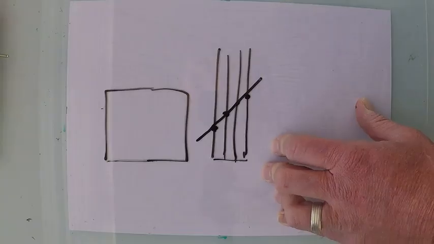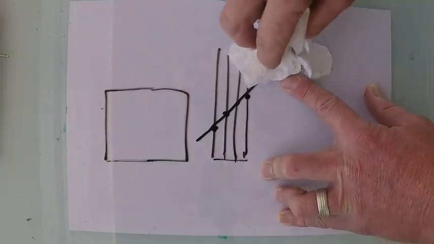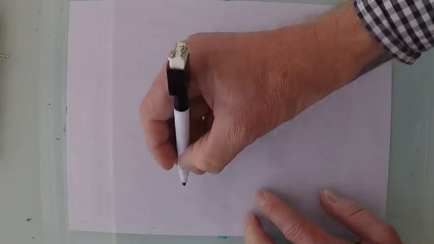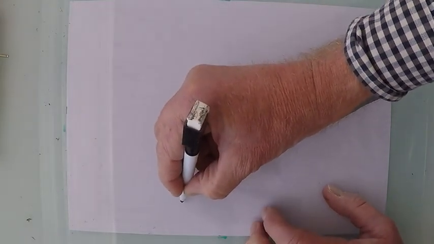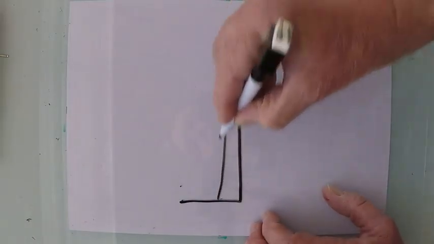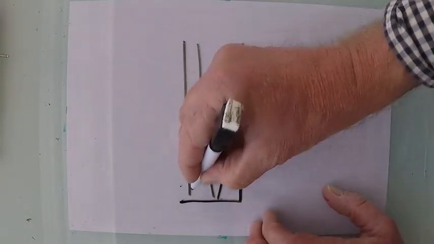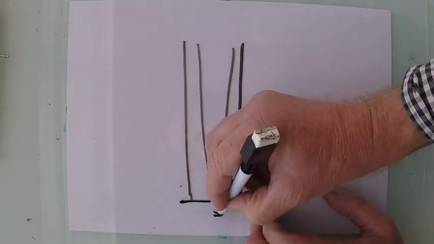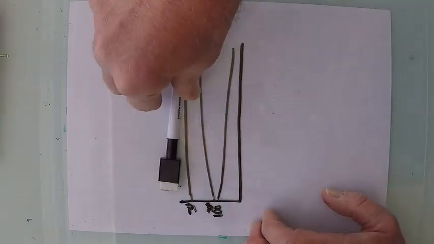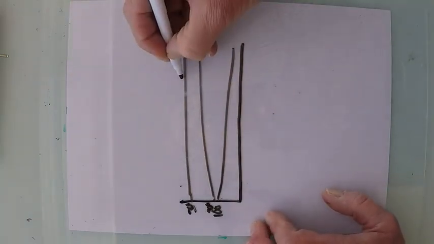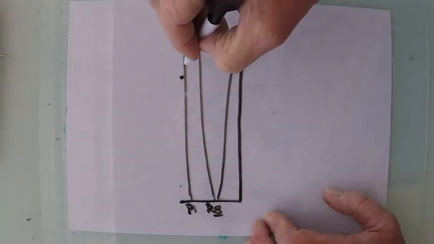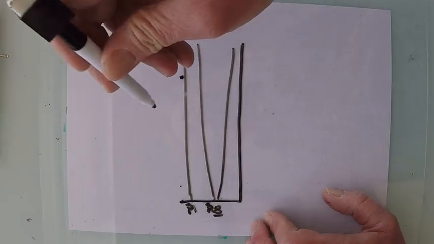Now that is very easy, but the problem is, what the students always forget is that when you draw your profile, and I'm really exaggerating this now here, there's 100 meters, 200 meters, 300 meters. Remember these lines represent points on the surface of the earth that have the same elevation above mean sea level.